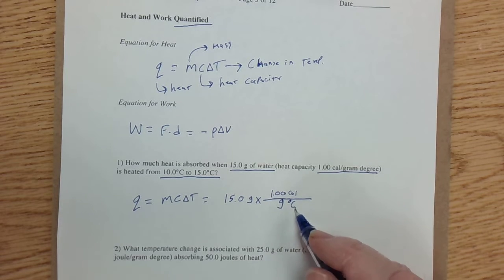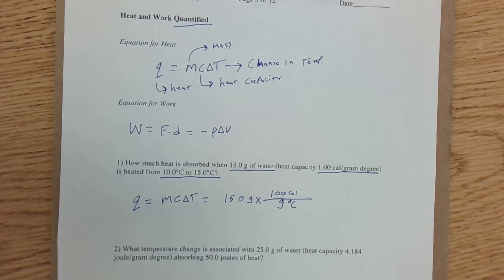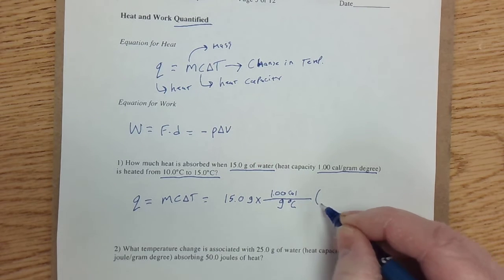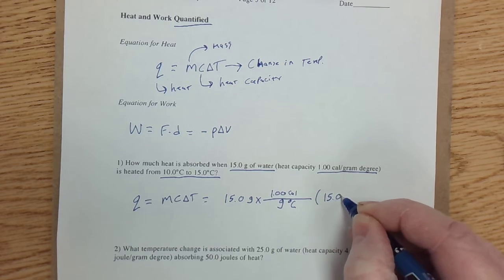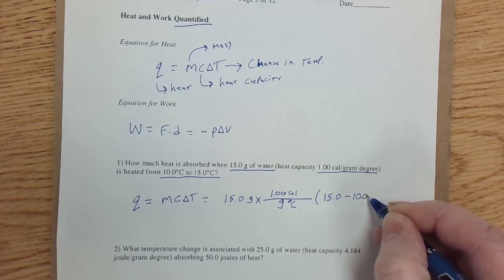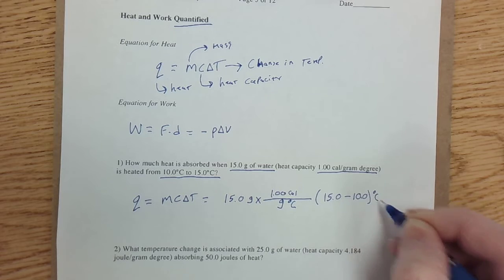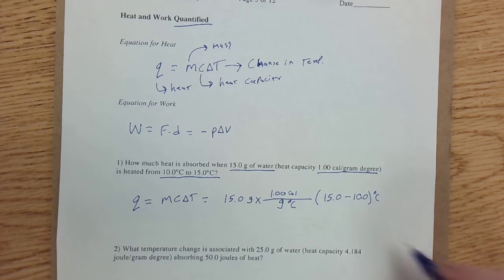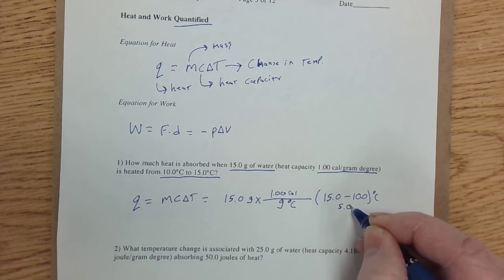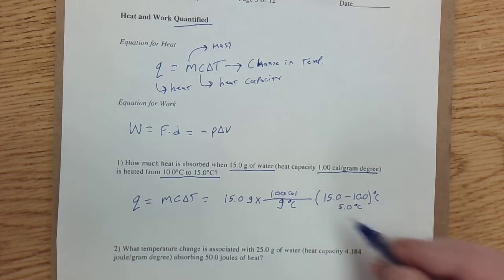We can write it as degrees Celsius or degrees Kelvin because temperature changes are the same in both of those. And then ΔT is 15.0 minus 10.0 degrees Celsius, which is 5.0 degrees Celsius.